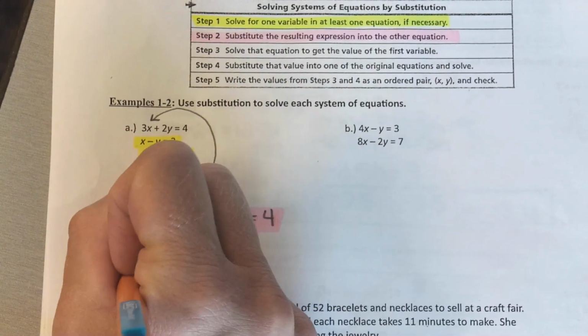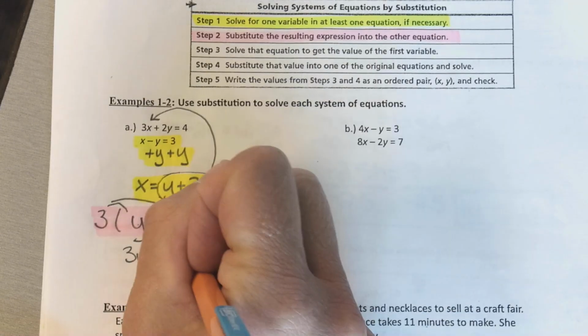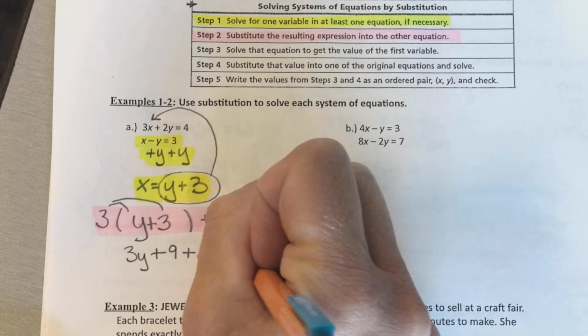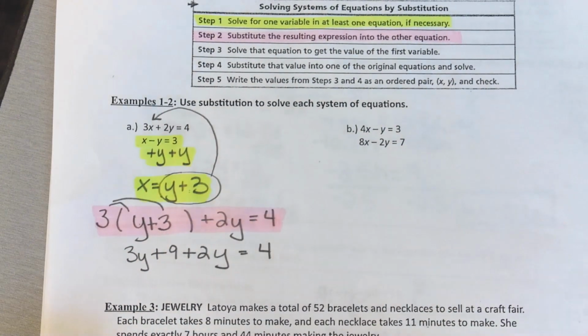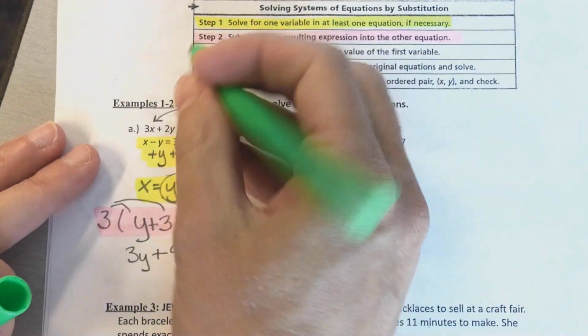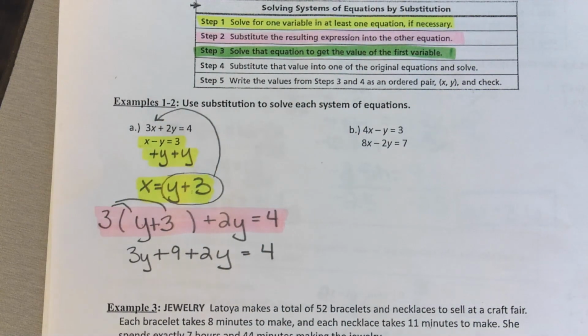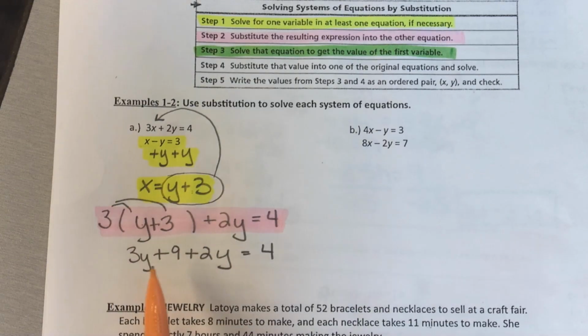So 3 times y is 3y. 3 times 3 is 9. I still have my plus 2y. I still have my equals 4. So now I'm solving the equation. So now I'm kind of doing this step number 3. All right, do you see how on the left-hand side I can tidy this up?